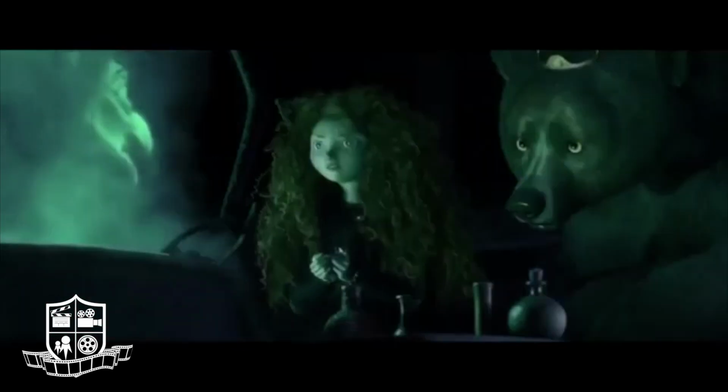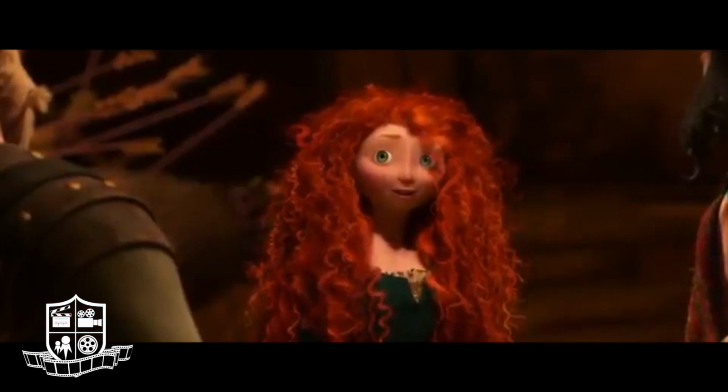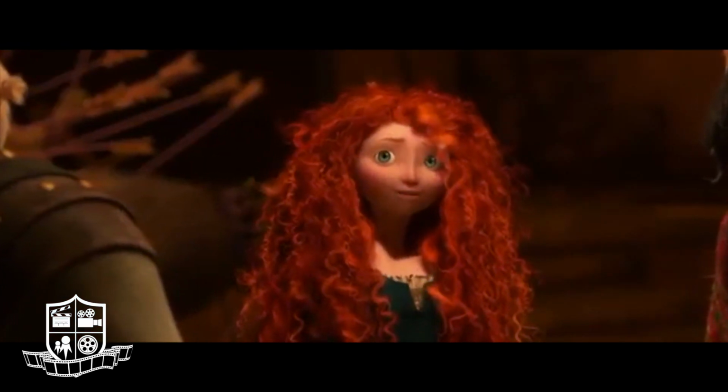Fate be changed. Look inside. Mend the bond torn by pride. The bond wasn't the tapestry she had torn, but the rift between mother and daughter. So she found a new way to change her fate. And find love. In our own time.